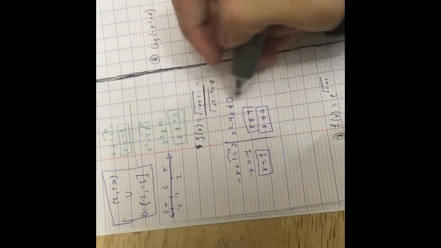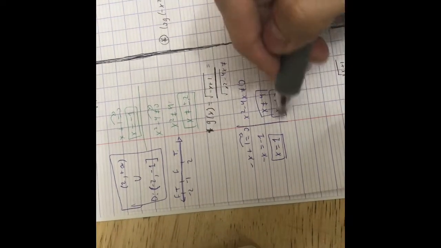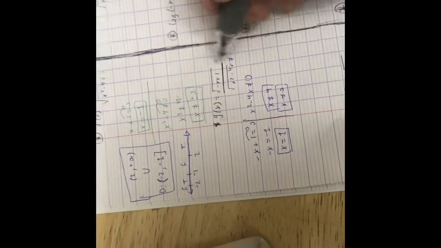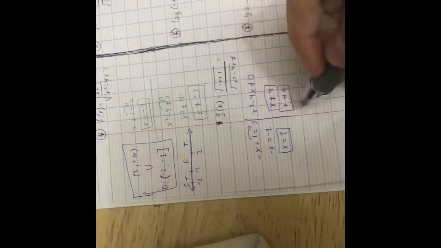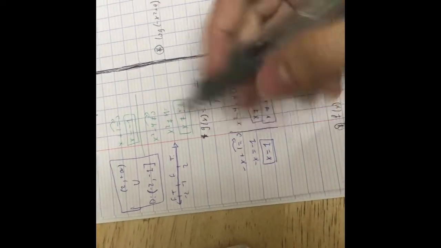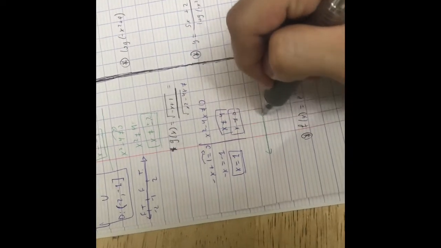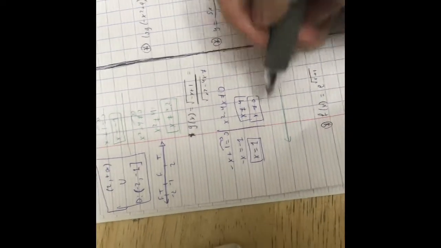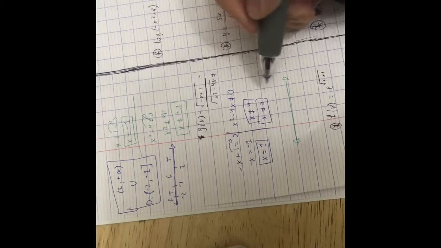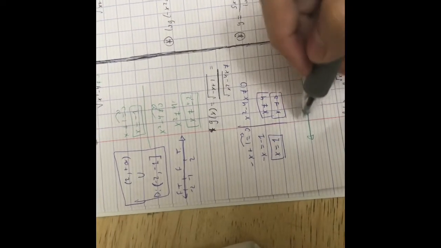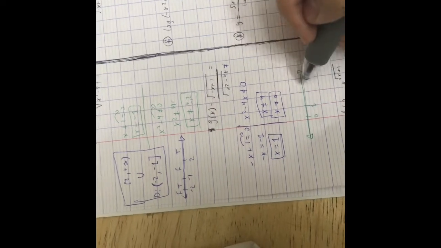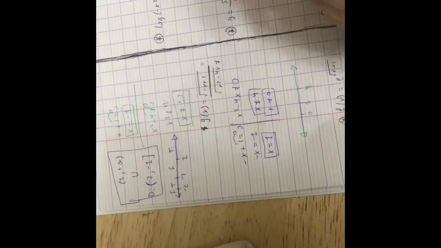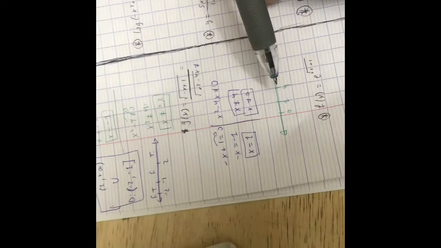So after you do this, you have all your points. Those are all the points you need. So just do the number line. Plot your points, which is 1, 0 and 4. And now just test values.